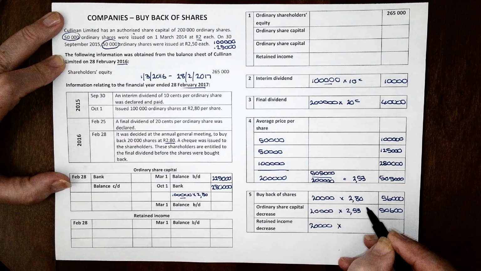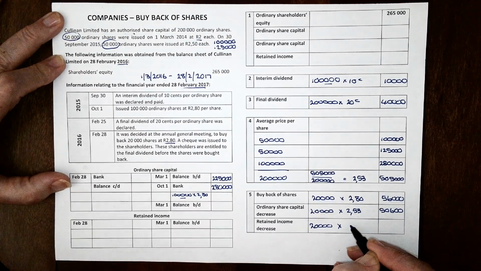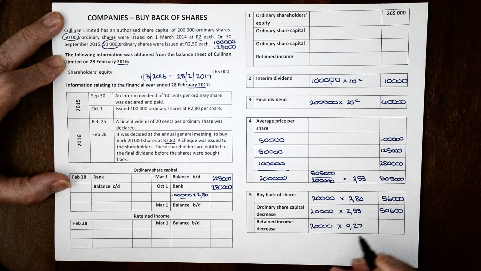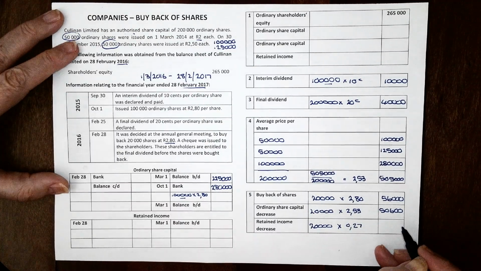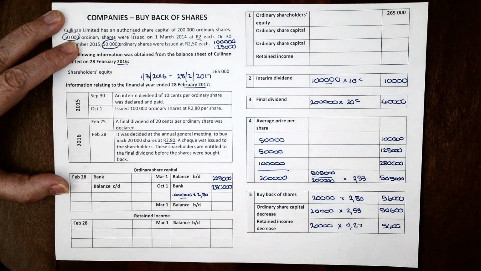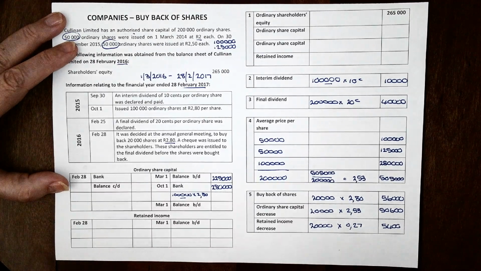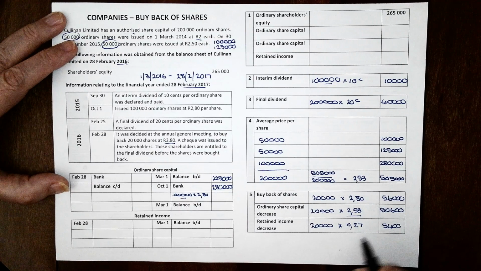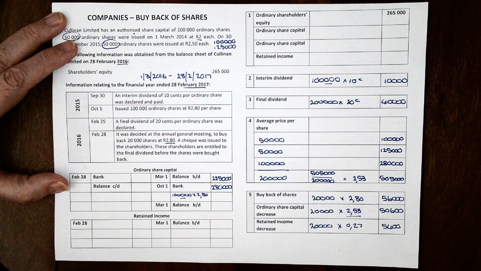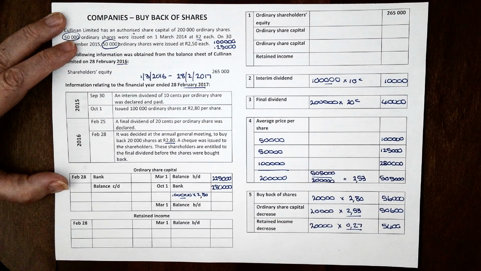The additional amount we will have to take out of retained income. So it means the difference between R2.80 and R2.53 is 27 cents. And 27 cents times 20,000 will give me 5,400 rand. So I can never decrease the capital with more than we originally put into the capital account. Therefore, I can only take out the average price out of the capital account. And any additional amount above the average price will be taken out of the retained income account.